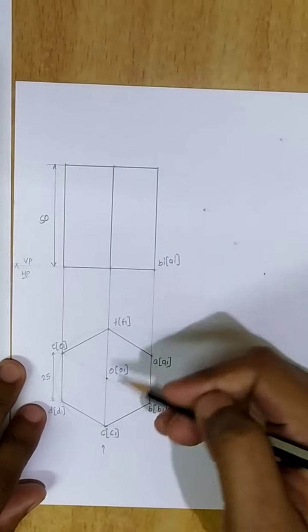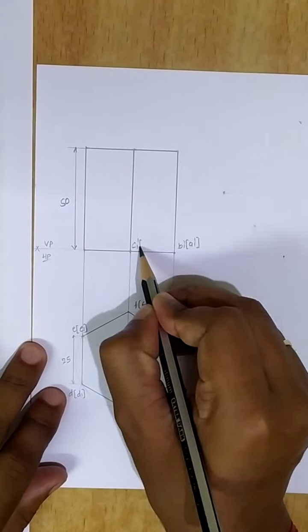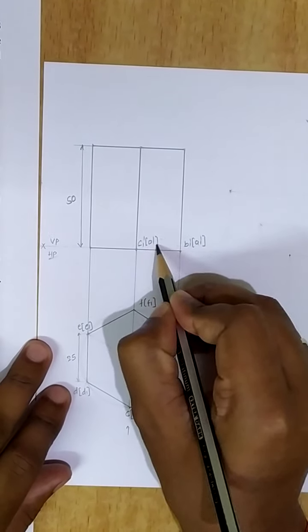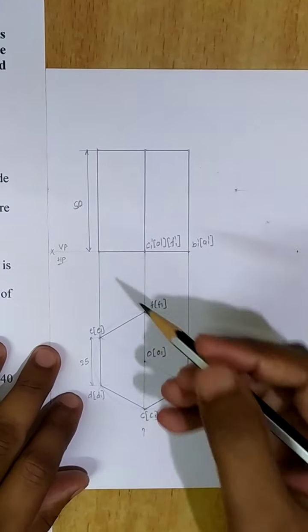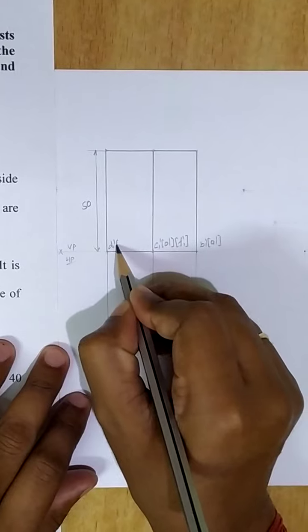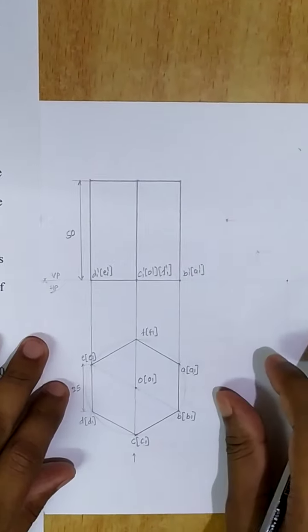Among these three corners, the corner that is away from the XY line, you place it outside the bracket. So C1 dash of O1 dash of F1 dash. Next, finally you will have D1 and E1. So I should write D1 dash of E1 dash, because E1 is nearer to the XY line. So this is about the base corners.